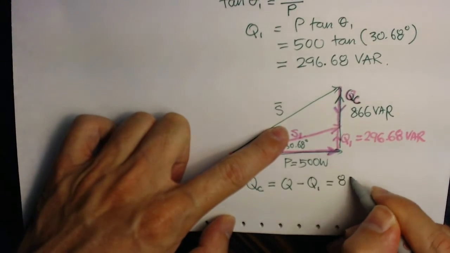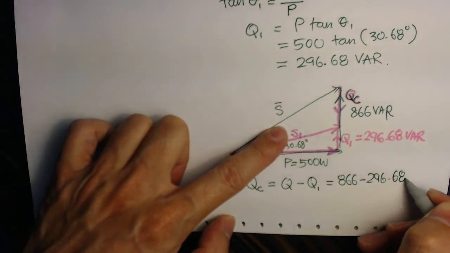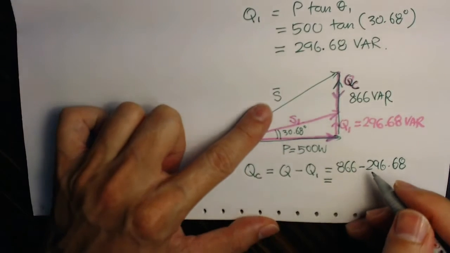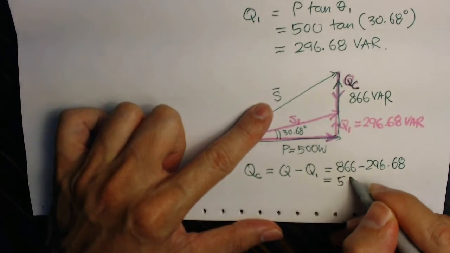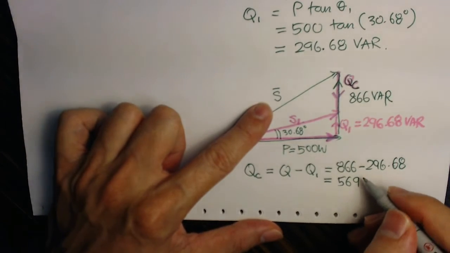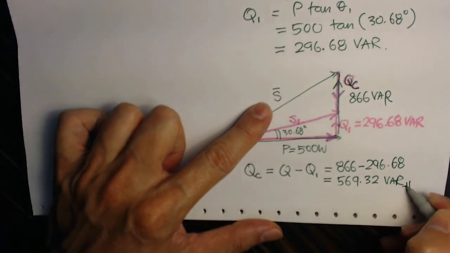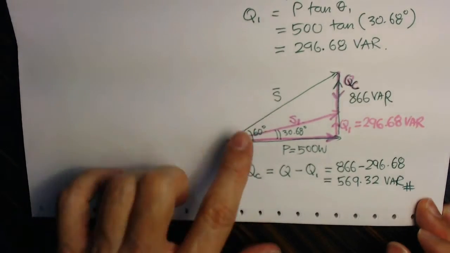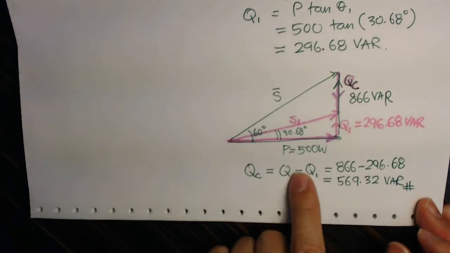So that's 866 minus 296.68. That gives us 569.32 VAR. Okay, we need to introduce a capacitor so it will provide this reactive power to us.